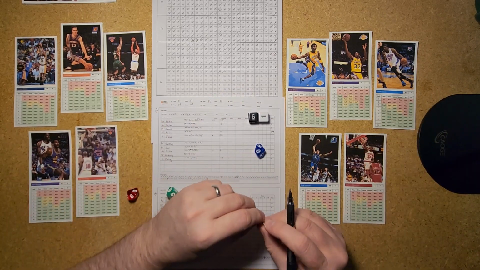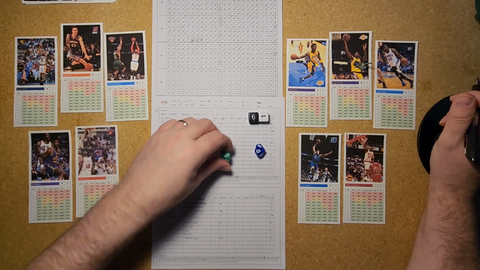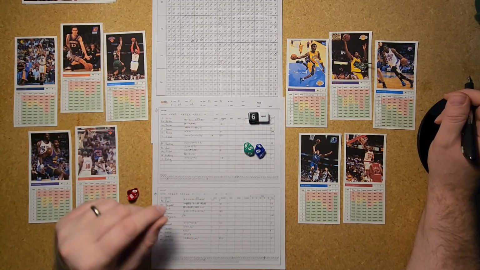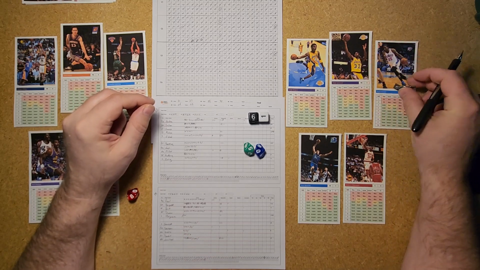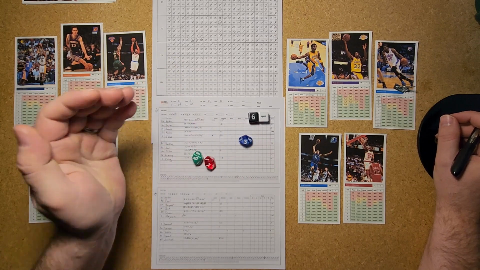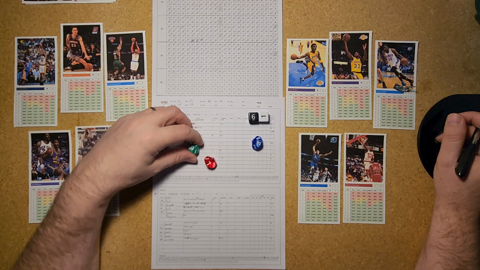Off of that, it's going to be Magic pushing it up the floor quickly. He's got an open three-pointer. Not really Magic's game. He's going to get it over to KD. Pass is good, and Durant with the open. Oh, I'm sorry.